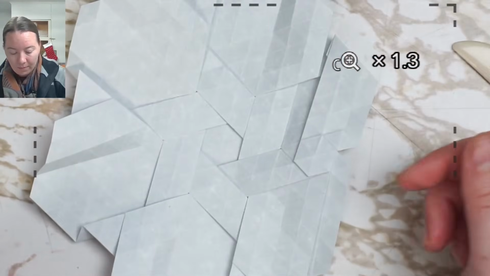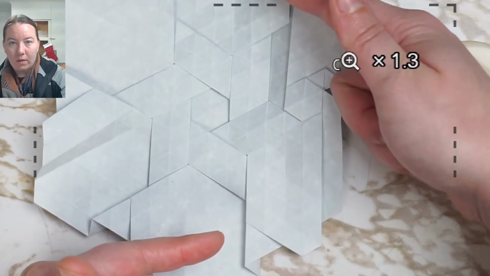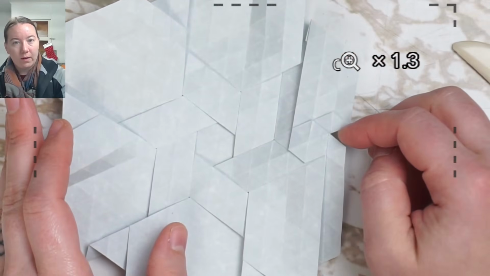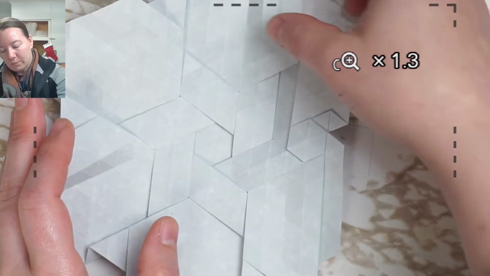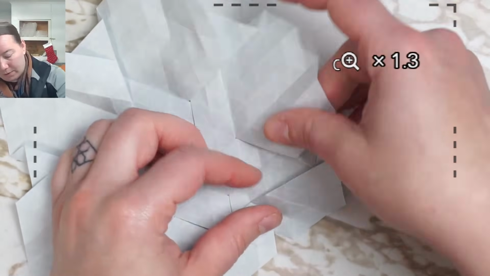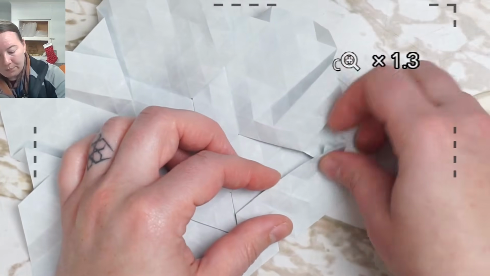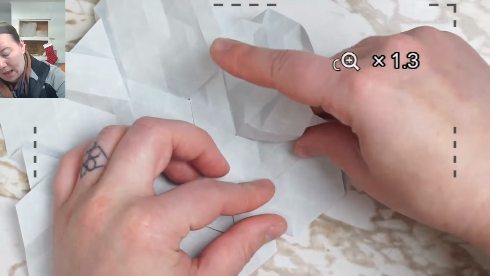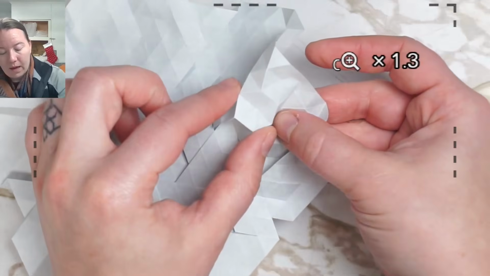And next up, it's time to decide, okay, do we want to go this way or that way? Do we want to go clockwise or counterclockwise to fold our hexagons? I'm going to go counterclockwise for the folding order of my closed hexagons, opening up this little pleat overlap here, and then popping up the next hexagon.